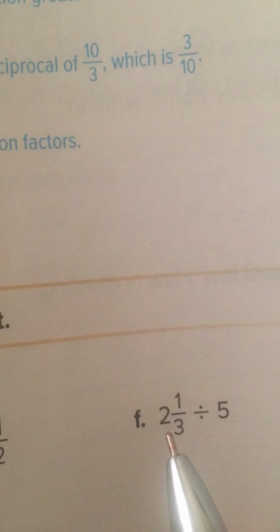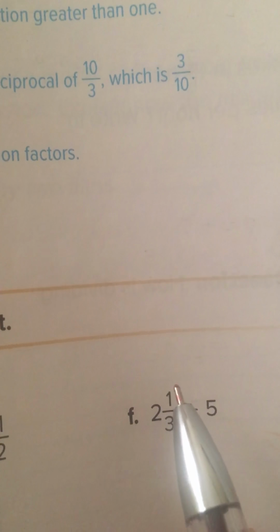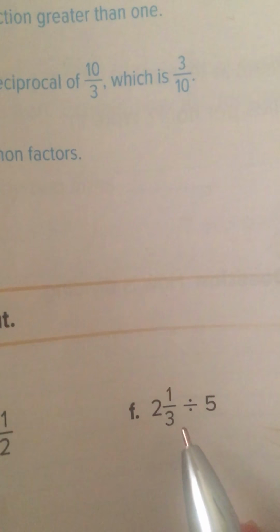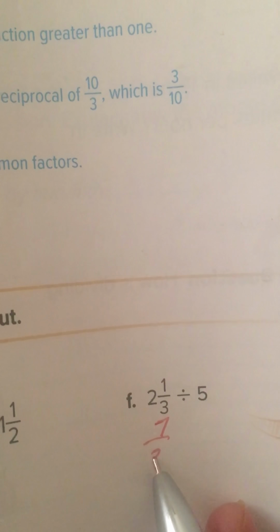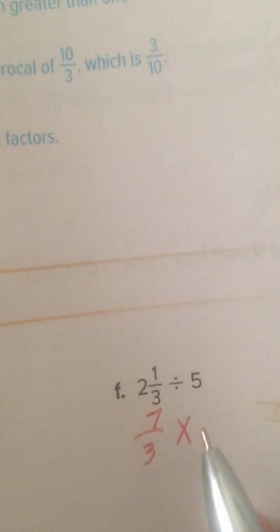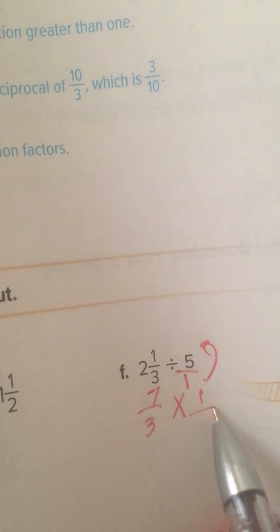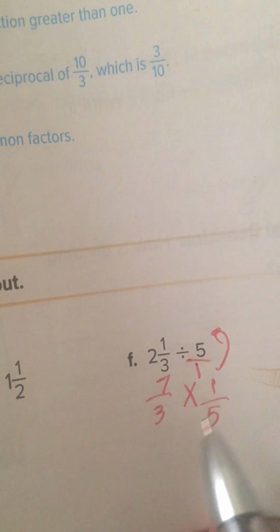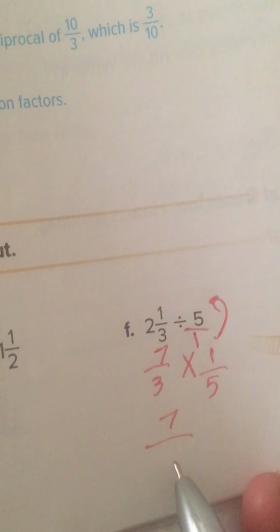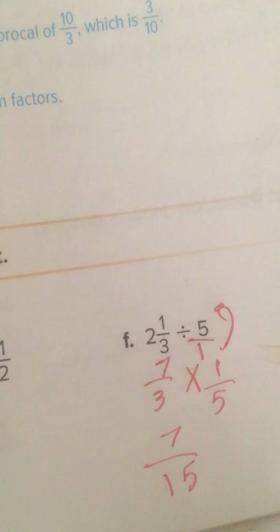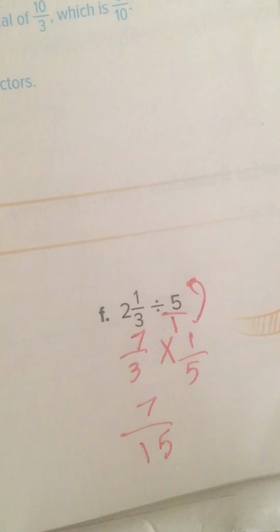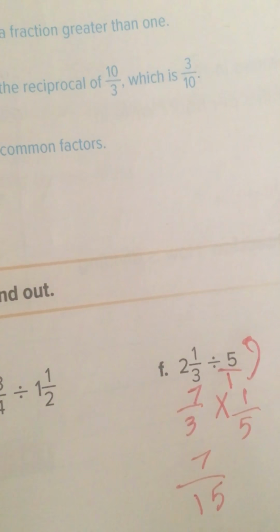I can't divide here because this is a mixed number. So first step, 2 multiplied by 3 is 6 plus 1. 7 over 3. Change divide into multiply. Any number over 1. Switch. 1 over 5. Multiply. 7 times 1 is 7. 3 times 5 is 15. The answer is 7 over 15. Check your calculator because some calculators are wrong. Check by using your calculator, please. Okay.